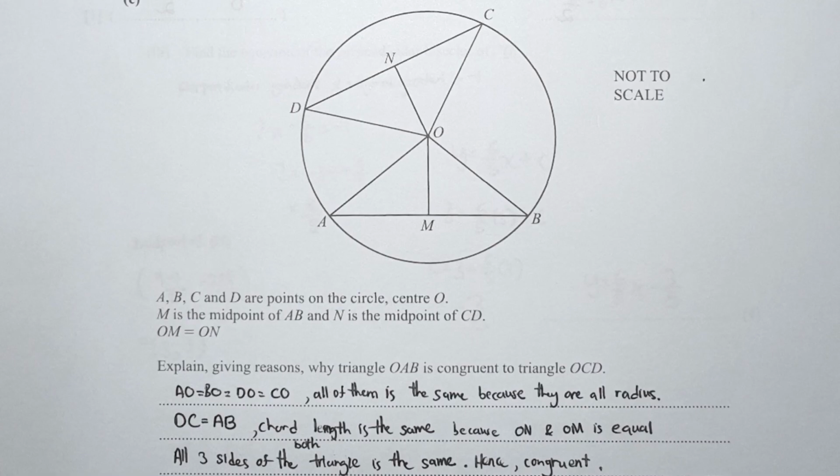And for part C, give the reason why they are congruent to each other. First things first, all of the sides, OC, OD, OA, OB, are the same radius, so the length will be the same. Since it is the same, it obviously forms an isosceles triangle.